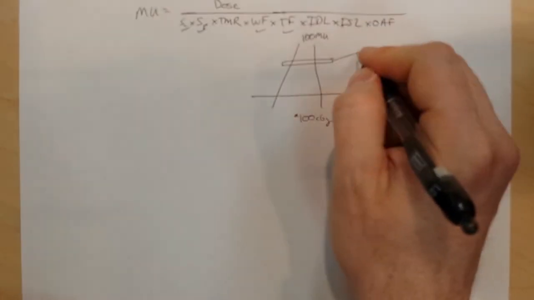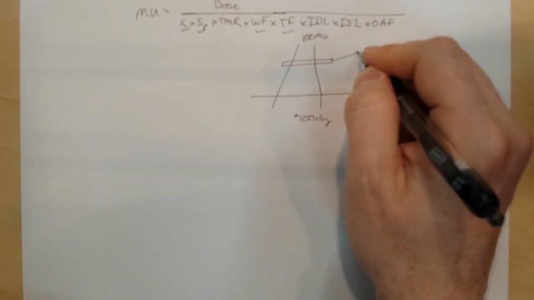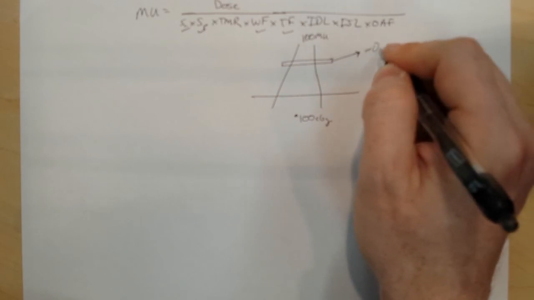He takes the reading with the tray divided by the reading without the tray, and that gives an attenuation factor. This attenuation factor for 6x photons is normally right around 0.97, 3%. By sticking this little acrylic tray in there, I attenuate that beam 3%. I need to adjust for that.